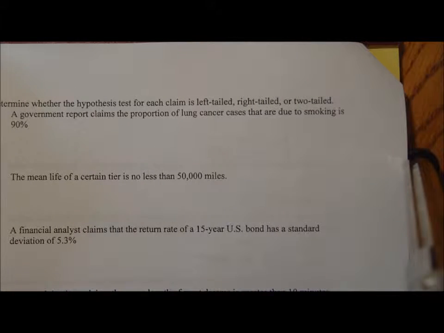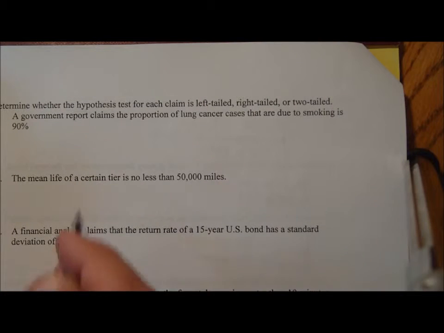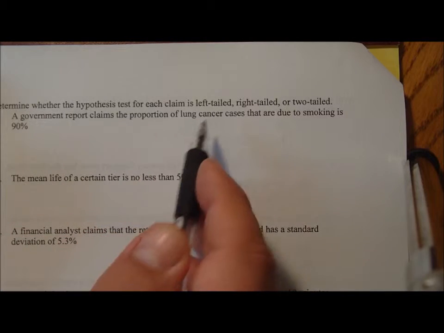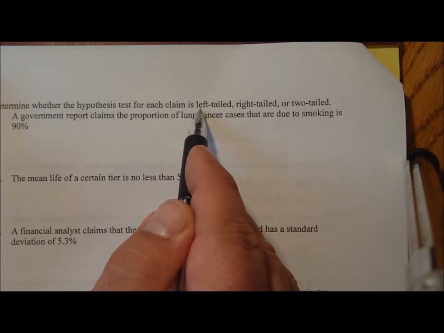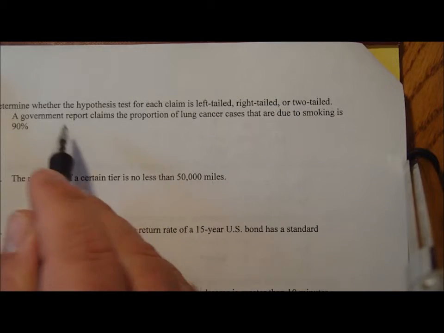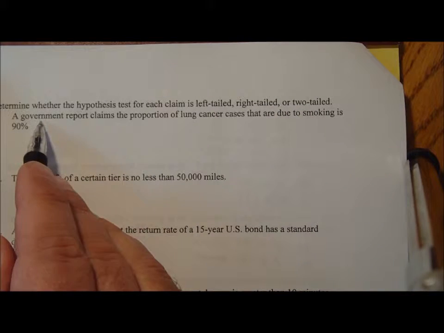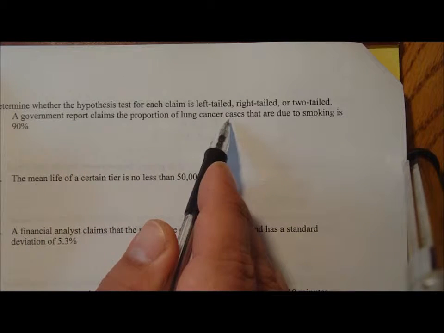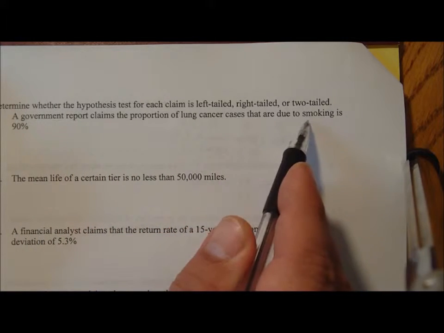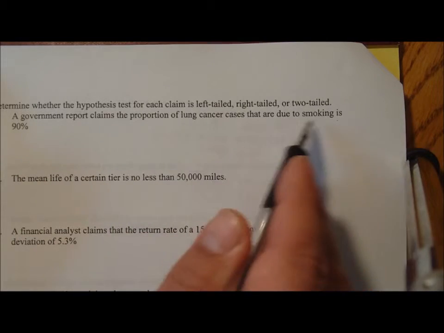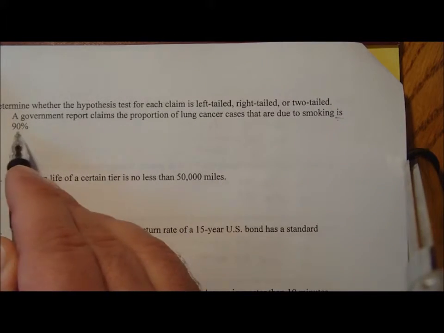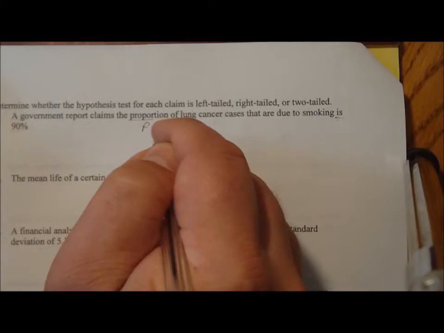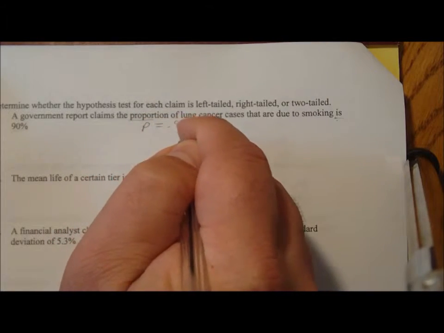Now in these several problems, what I want to do is determine again the hypothesis and what the claim is, but I want to decide whether these are going to be left tail, right tail, or two tail. So for this problem right here, we've got a government report claims the proportion of lung cancer cases that are due to smoking is 90%. So again, we say is 90%, and we're talking about a proportion.